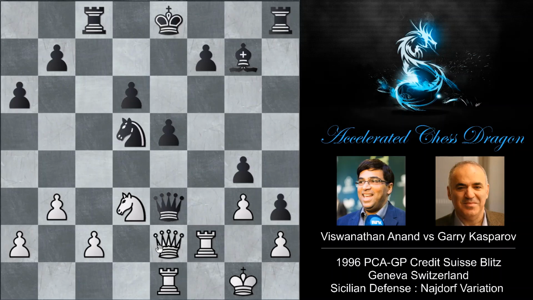But here, there's an intermediate move, and that's queen takes g4. And now Kasparov could either part with the exchange or part with his queen. He chooses to part with his queen, and this queen takes g4 move is quite effective because it attacks this rook on c8 and this bishop on g7. You can't defend this rook on c8, meaning that if you were to move your queen, you'd lose the exchange.